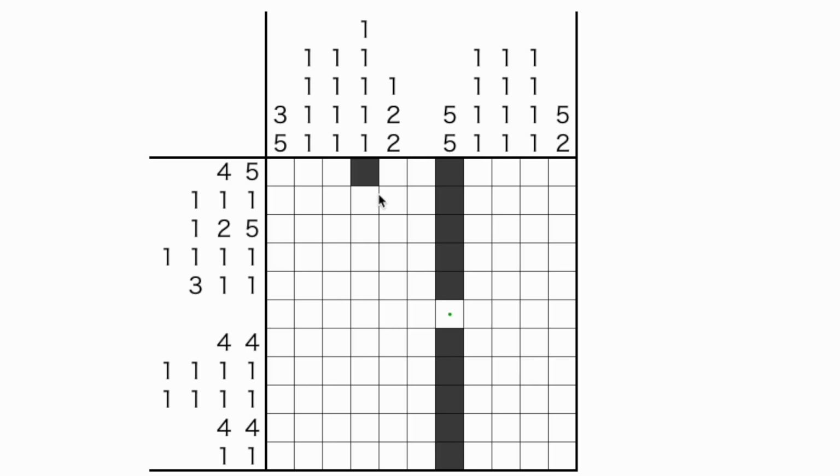And if we push everything to the other side, we would have 1, 2, 3, 4, 5 filled, a gap of at least 1, and then 1, 2, 3, 4. So there's an overlap of 3 cells here that are always going to be part of the 4 clue, no matter how we shift things.